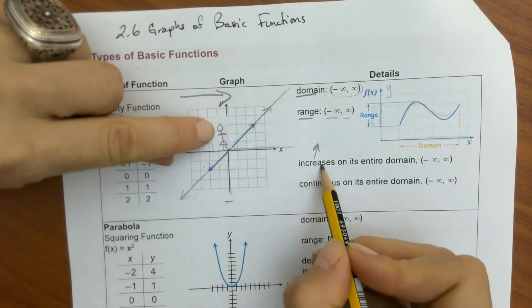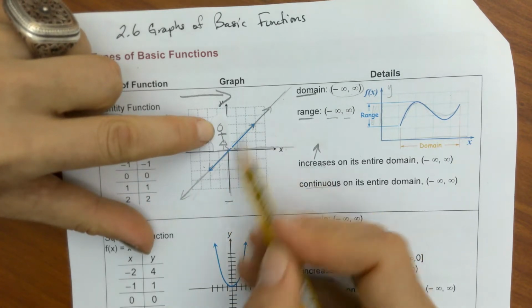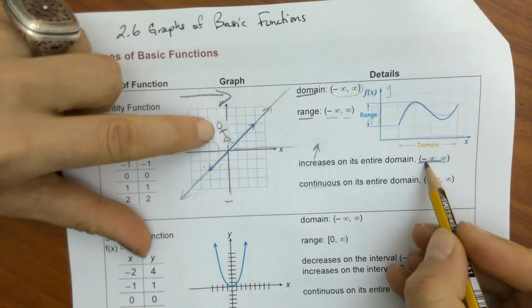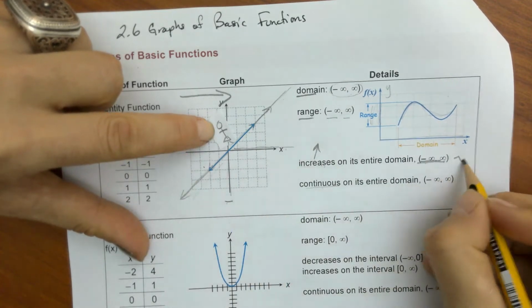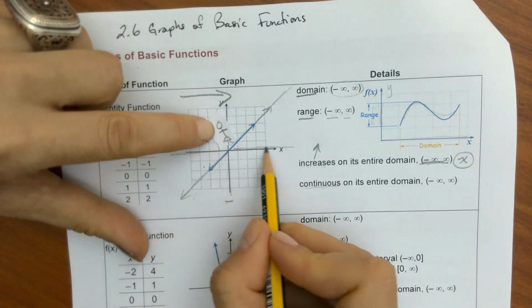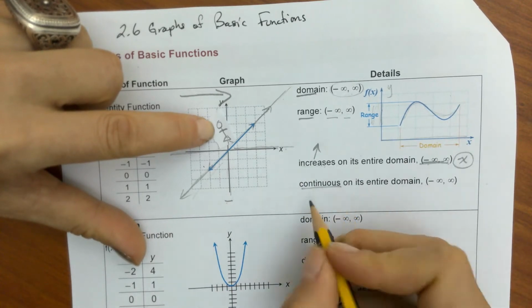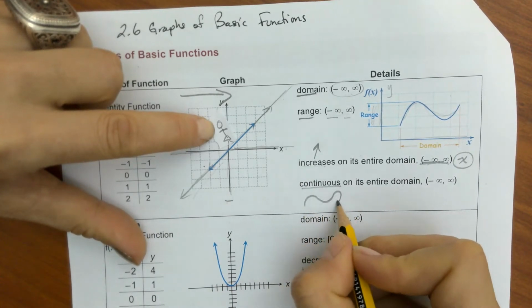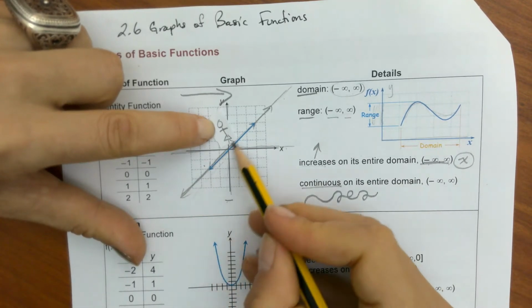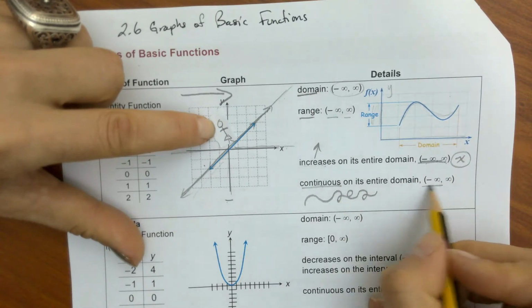Walking up is increasing. So this line increases, and it's always increasing, so it increases everywhere. So we say it increases, and we're always talking about the x-axis. It increases all over, so negative infinity to infinity. Continuous just means I can draw the function without lifting my pencil. Yep, I can draw it without lifting my pencil, so it's continuous everywhere.